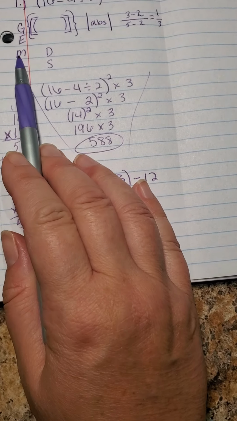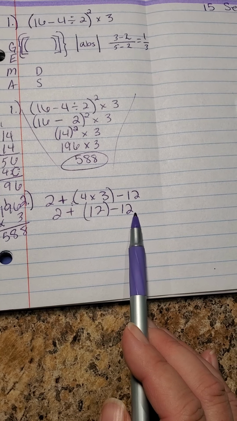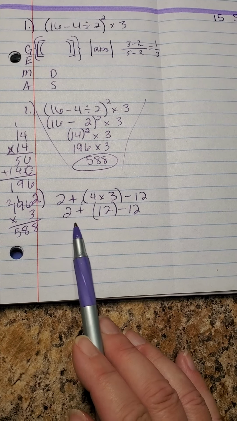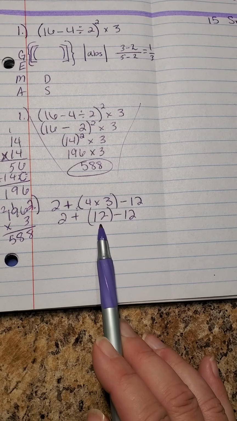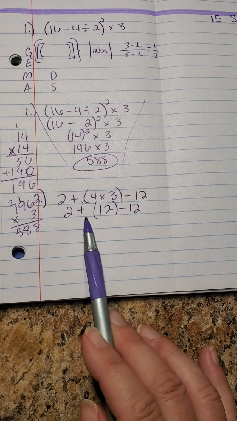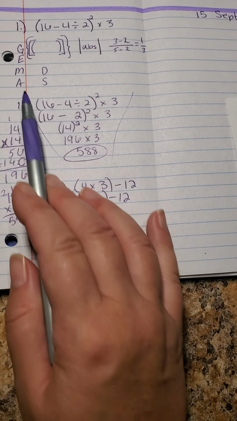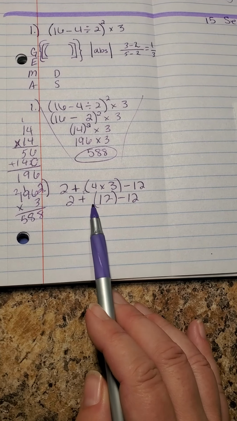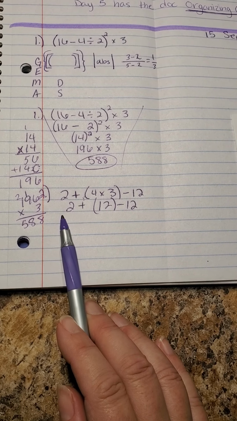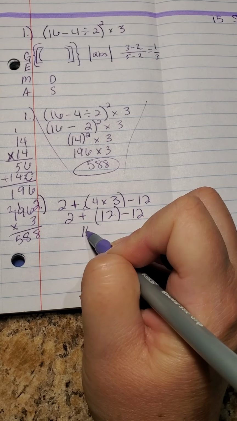Okay, next is exponents. Left to right. Exponent, no. Oh wait, I forgot to start over. Are there any grouping symbols? Parentheses, yes. But is there anything inside to do? No. Then exponents, left to right. Then multiply or divide, left to right. Do I see either one of them tell me to stop? No. Adding or subtracting, left to right. Do I see either one of them tell me to stop? Stop. 2 plus 12 is 14.